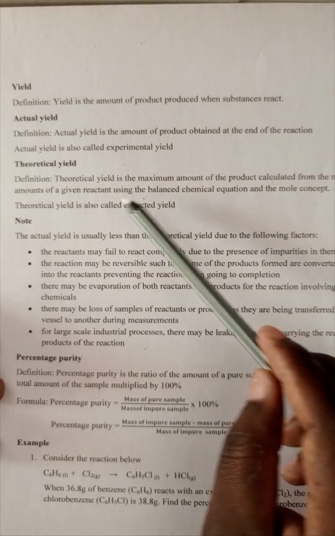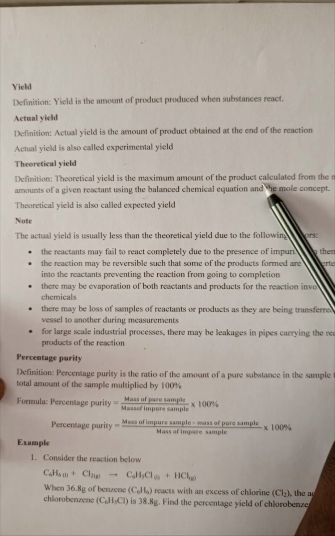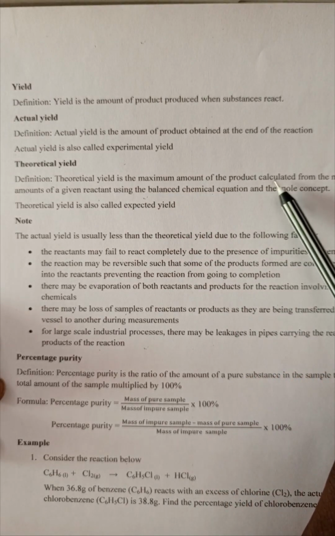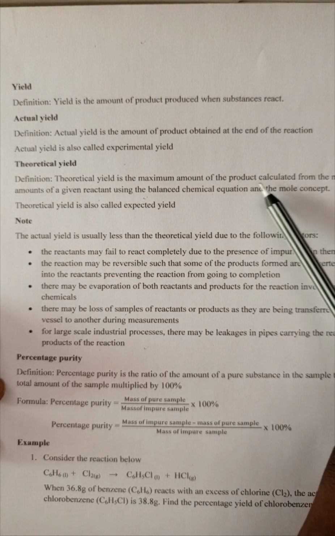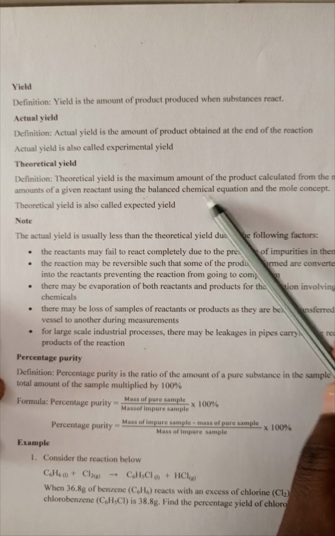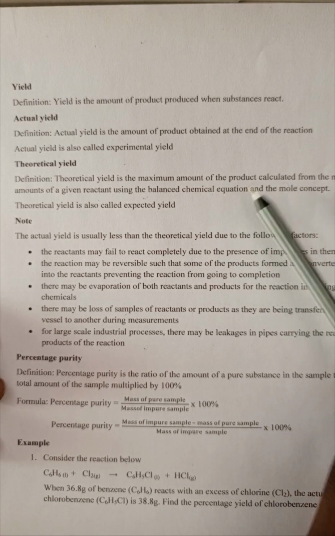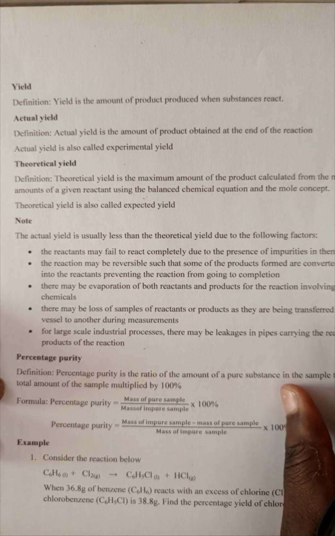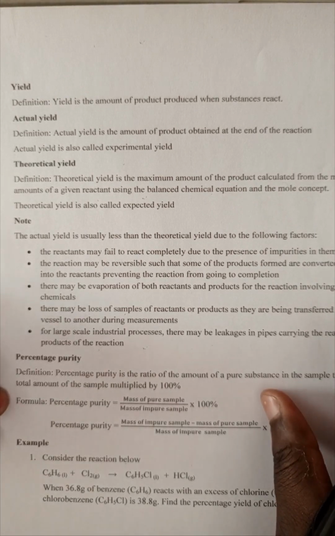Always take note of that. This is simply the maximum amount of product that you're going to obtain from your calculations, and these calculations are supposed to be based on a chemical reaction. So that is what the theoretical yield is all about.